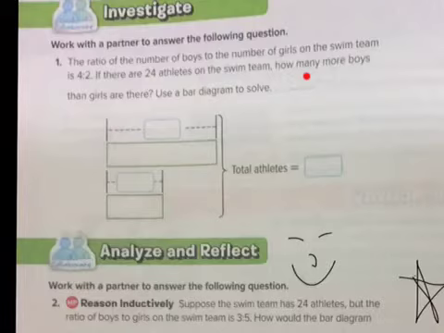Okay, so here's where you're going to write your answer. But first, we have a bar diagram here. This bar diagram is showing us how many more boys there are than girls. And look how they did it. They simply just drew a bar, and then they drew half of that bar. You see that, right? Because half of it are girls.